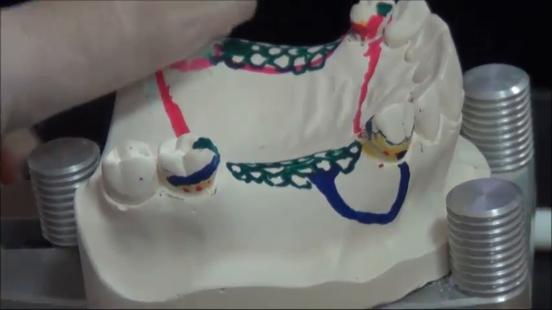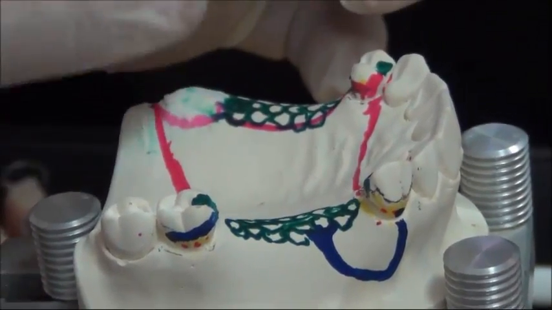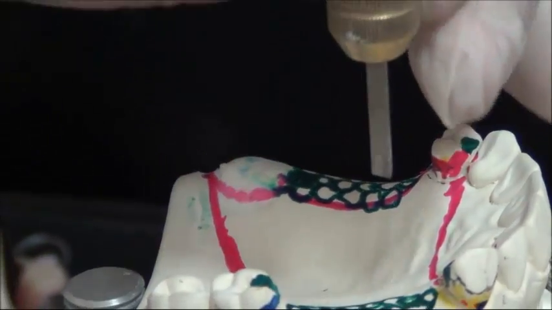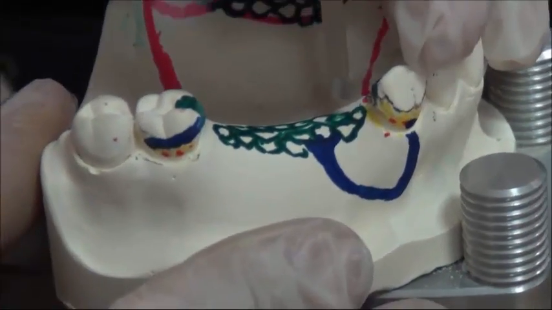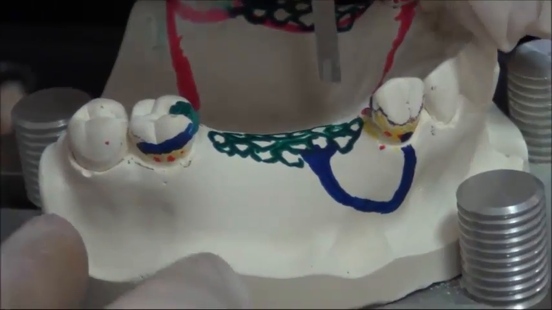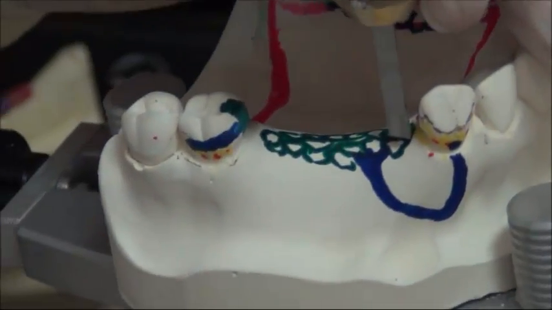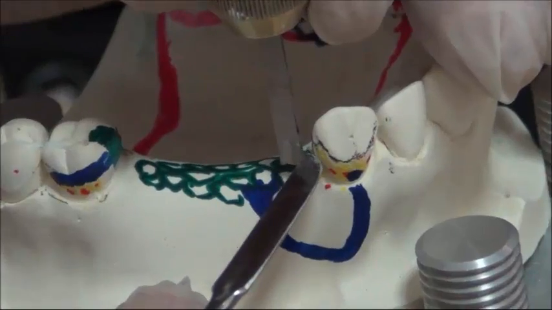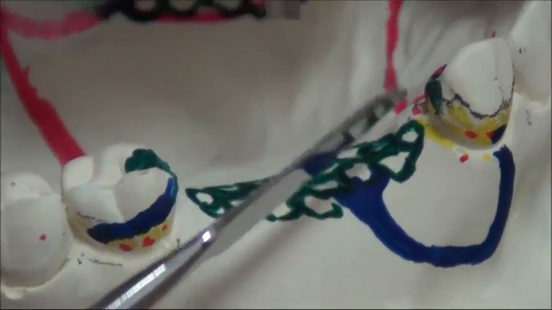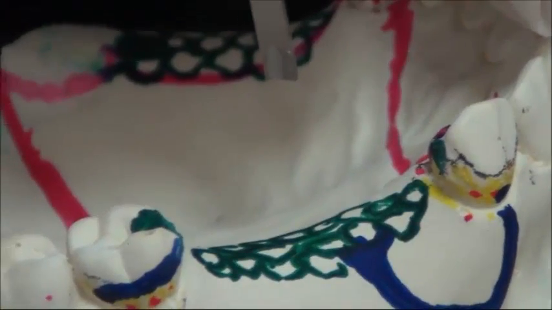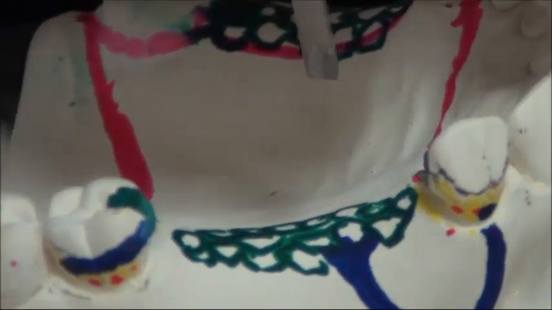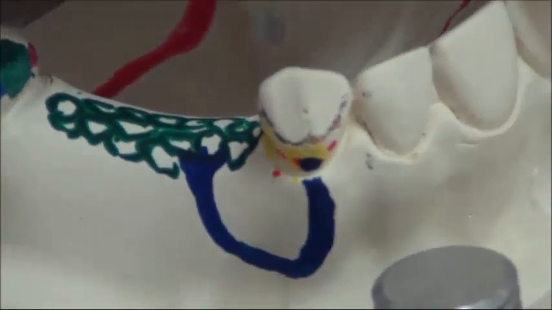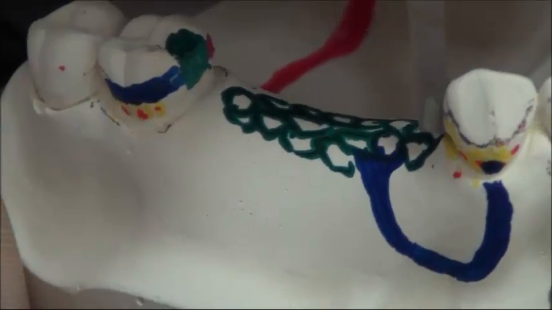I mount on my instrument, which is now the wax trimmer, and I begin scratching my cast, because if you look closely, there is a bulge here. I don't want a bulge, I want a flat surface. In my design, I've drawn that this surface should be a guide plane. So guide planes should be flat to engage the tooth in a safe way.